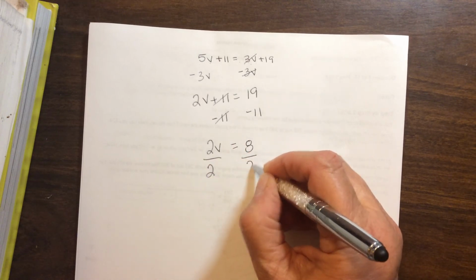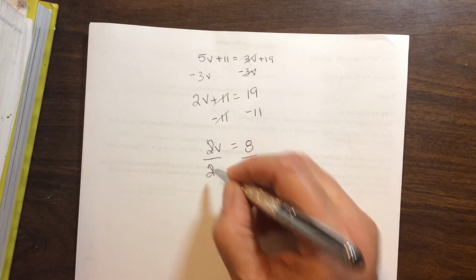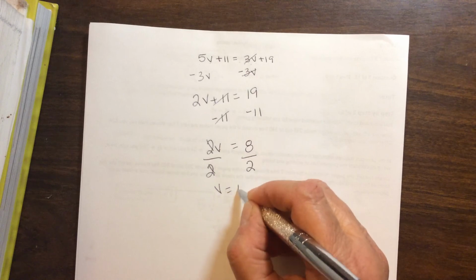Dividing on both sides of the equal sign by the coefficient of the variable leaves us with v equals 4.